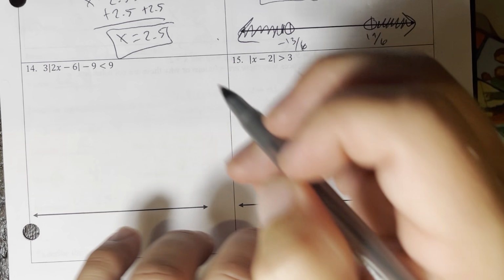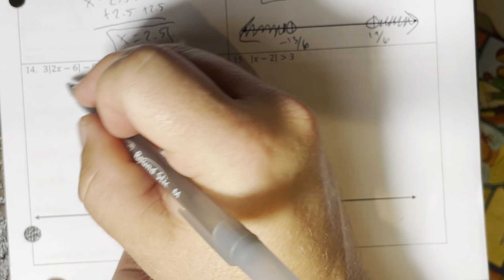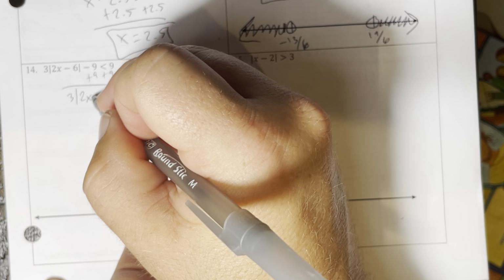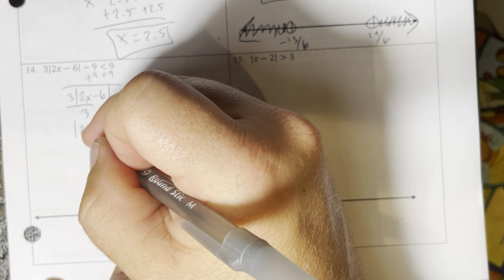On number 14, we'll do the same process, get the absolute value by itself, so we'll add 9 to the other side. And then we'll divide by 3 to get the absolute value all by itself.